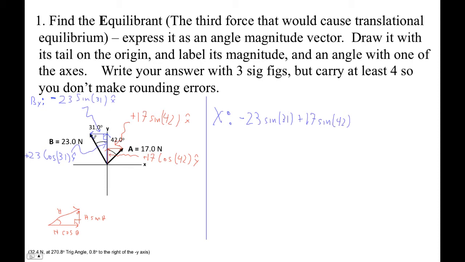I'm taking all the things that are in the x direction here. Okay, and then plus whatever this new equilibrant is, I'll just call it E in the x direction, is 0. So whatever its x component is, all the x components have to add to 0, so we can set that up. And this has only one unknown, so we can solve that.